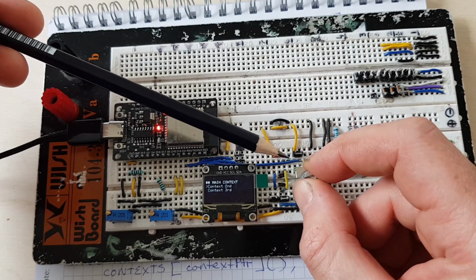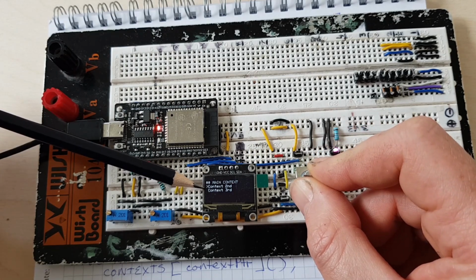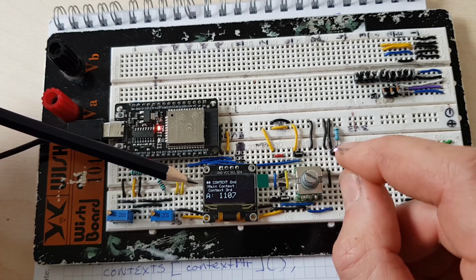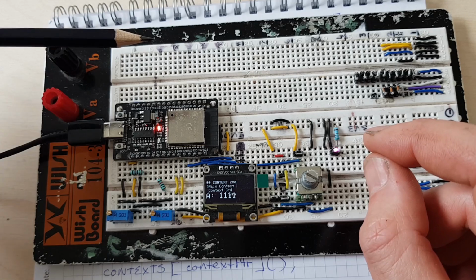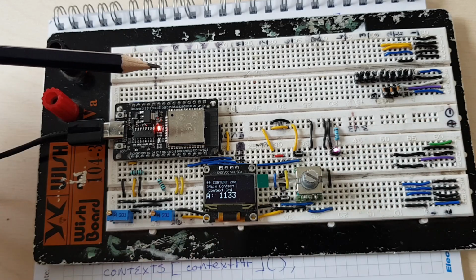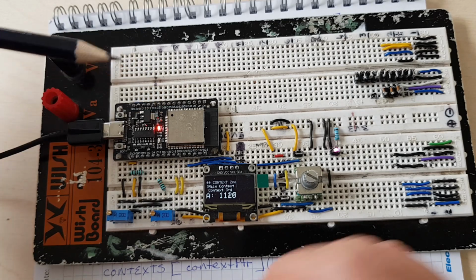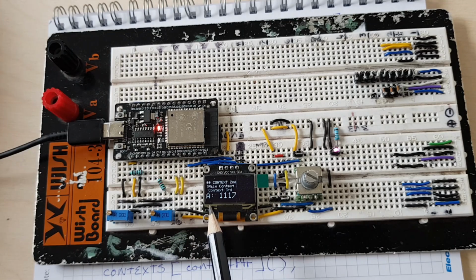So when I turn this rotary dial, I am changing the menu pointer, and so I am having to refresh the display. When I press enter, I am changing the context pointer, and so I have to reinitialize the state of the context I was on, change the context pointer, and then update the display for the new context. And then here we have a variable being read. In this case it's from this potentiometer.